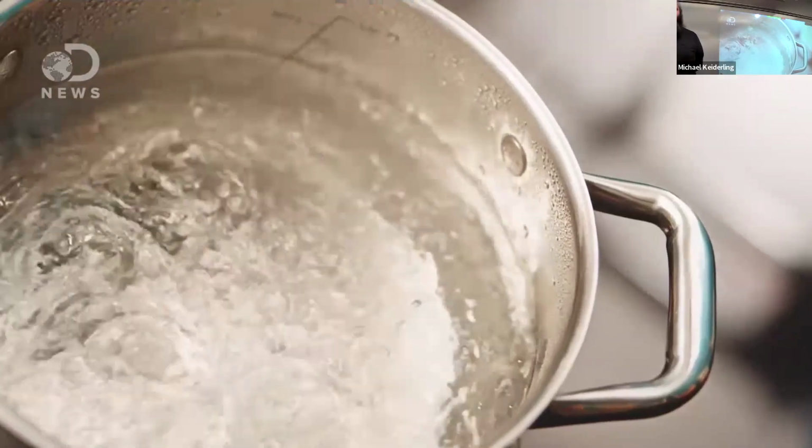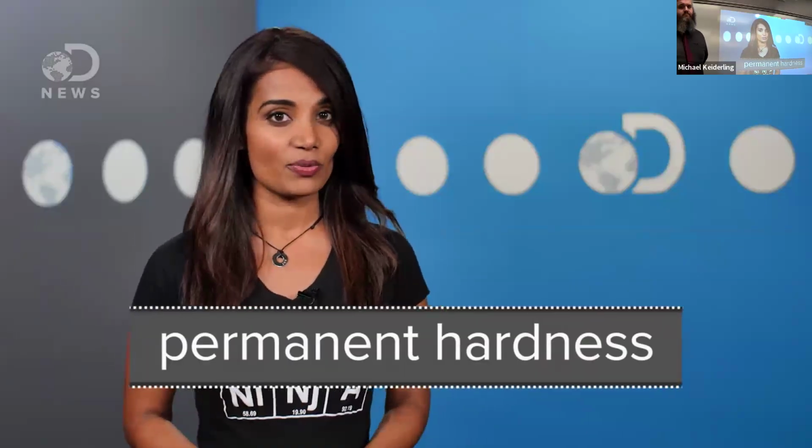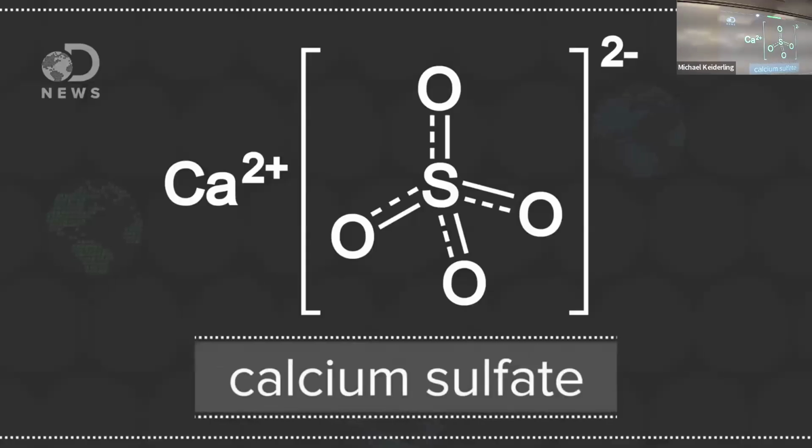An easy way to do this is by boiling water, which causes the calcium carbonate to evaporate, leaving the remaining water soft. However, there is another type of hardness called permanent hardness that cannot be boiled away. Water becomes permanently hard when it flows through rocks with calcium sulfate, also known as gypsum, which cannot be removed through boiling. But despite its name, water with permanent hardness can be made soft. The most common way of doing this is by adding a chemical softener that filters out many of those minerals.